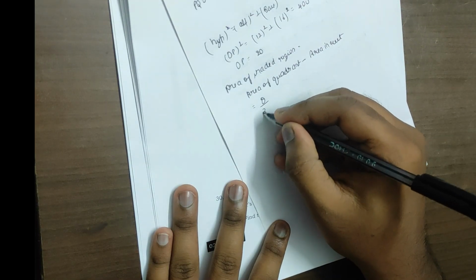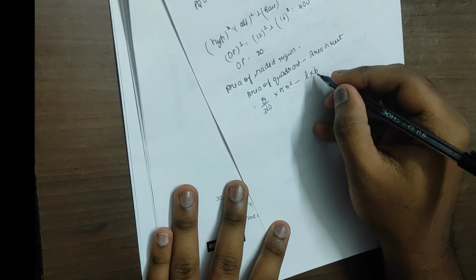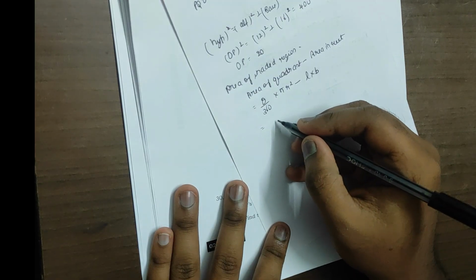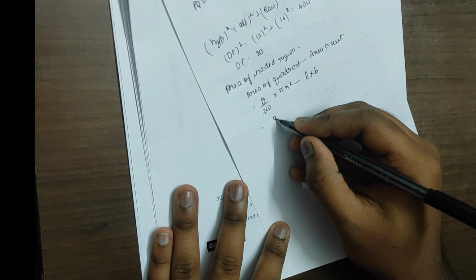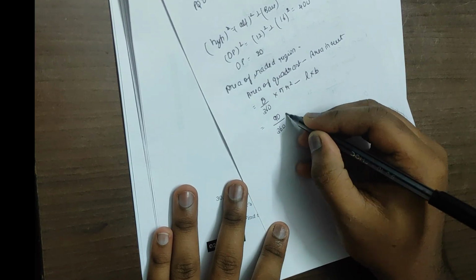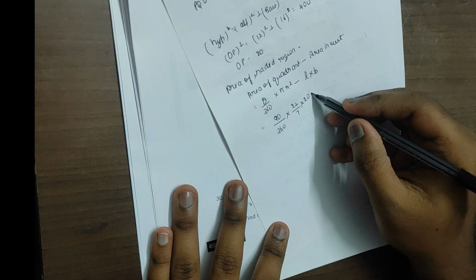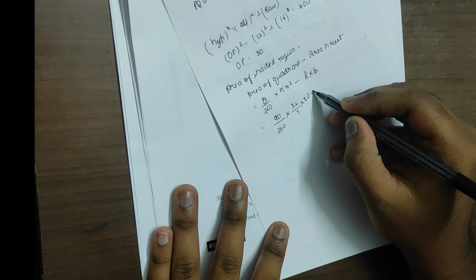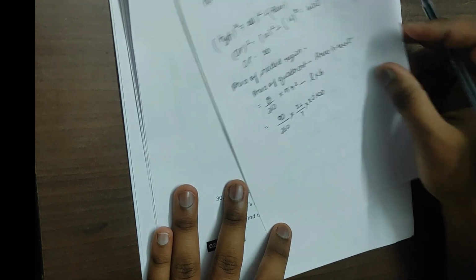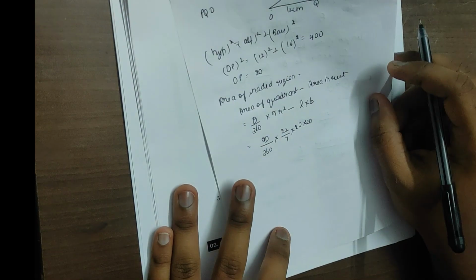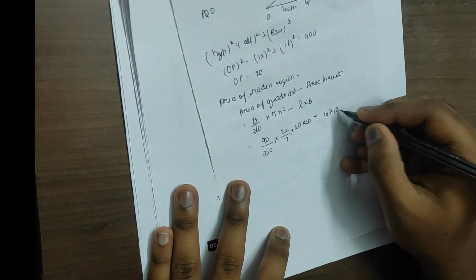Area of quadrant, we know the formula, theta by 360 into pi r square, minus the area of a rectangle, which is length into breadth. The angle is 90 degrees, so 90 by 360, pi is 22 by 7, into 20 into 20, where r is 20, the radius we have just found, minus length 16 into breadth 12.